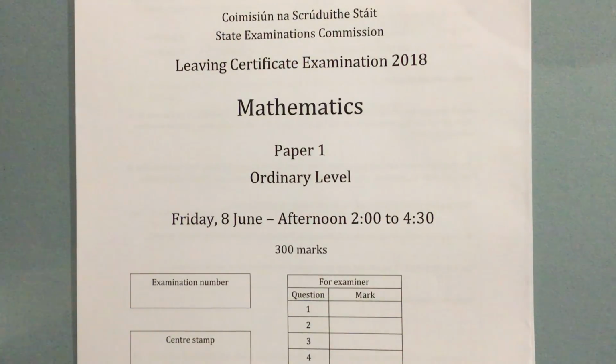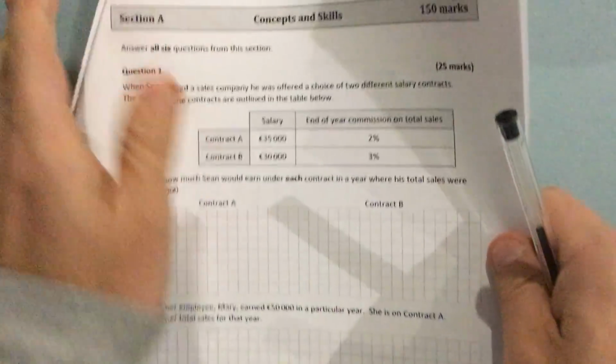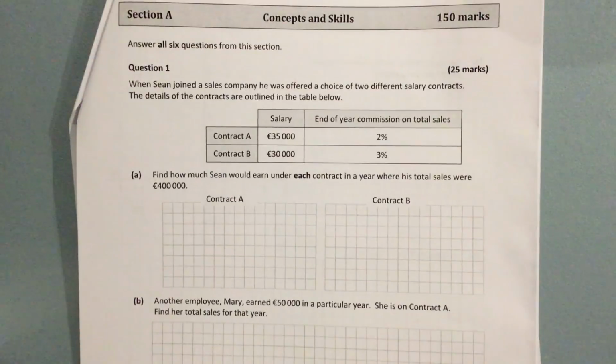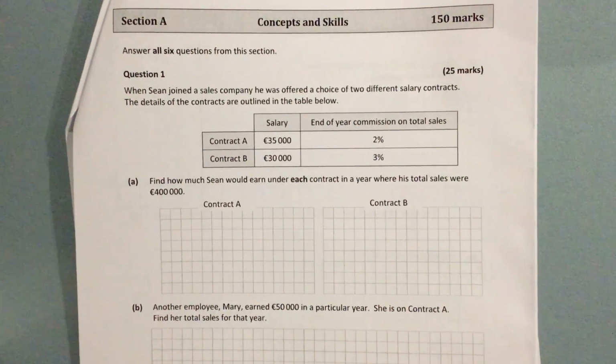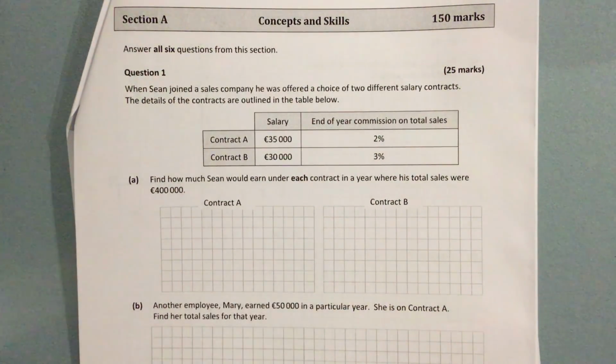Okay, so here we're going to look at Leaving Cert Exam 2018 Maths Paper 1 Ordinary Level. The first question we have is just on a bit of financial arithmetic. It says, when Sean joined the sales company, he was offered a choice of two different salary contracts. The details of the contracts are outlined in the table below. Find out how much Sean would earn under each contract in a year where his total sales were 400,000.